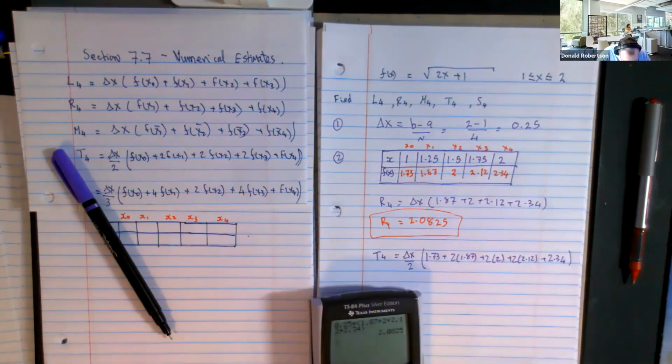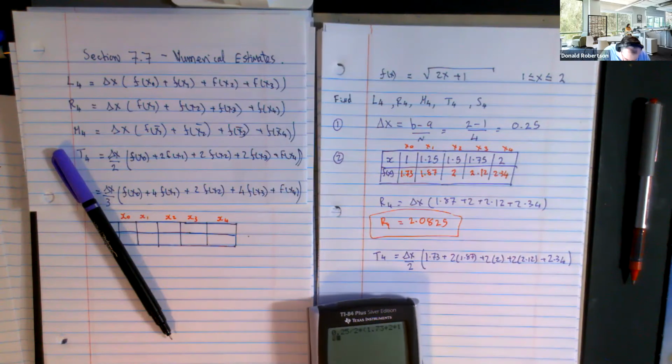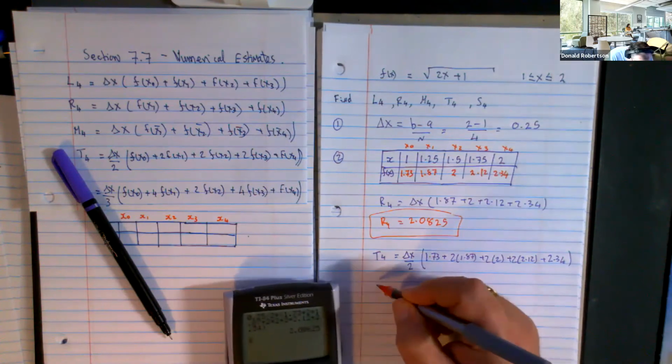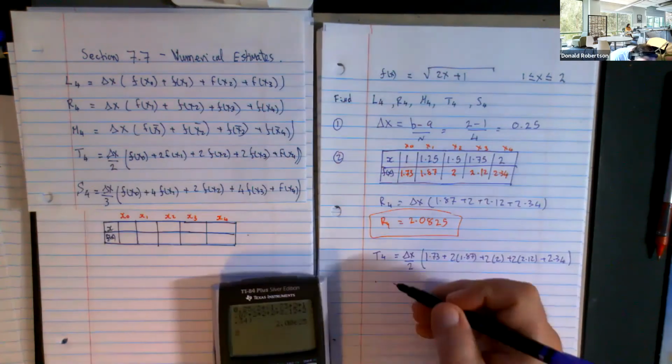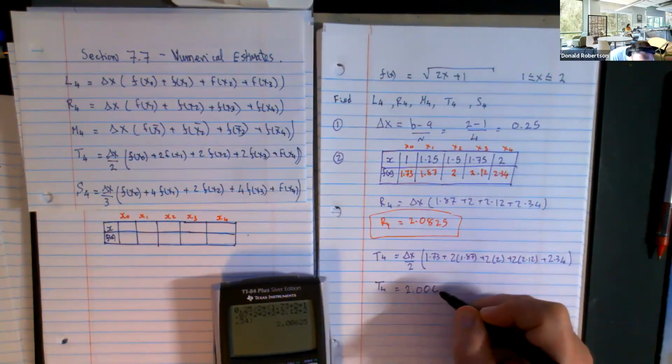This is scary time for me. 0.25 divided by 2 times, in brackets, the first guy plus 2 times the second guy plus 2 times the third guy plus 2 times the next one plus one of the last guys. Close the brackets, enter, and I get 2.00625.